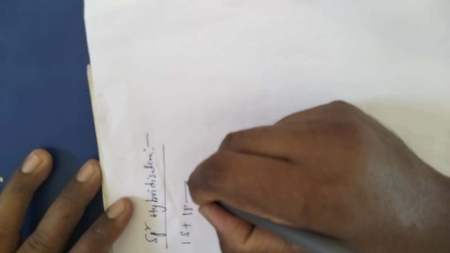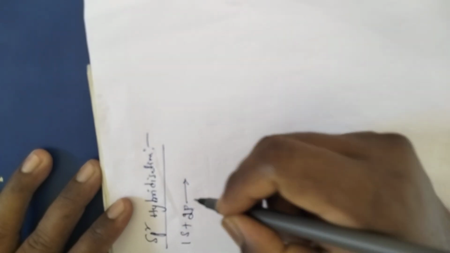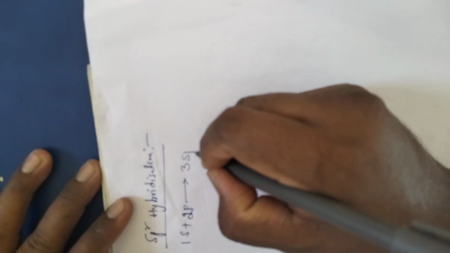Okay, this is the information about sp hybridization. Now we will discuss one more, that is sp2 hybridization. What is the definition of sp2 hybridization? One s orbital combines with two p orbitals to give 3 new identical sp2 hybrid orbitals.